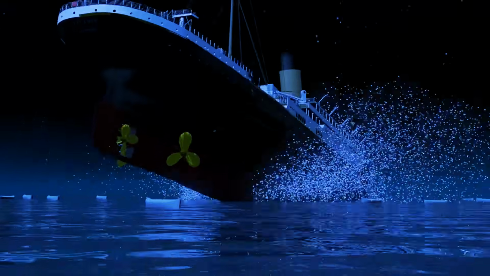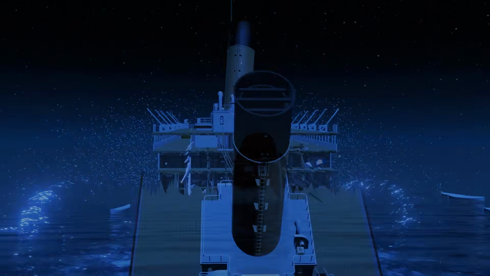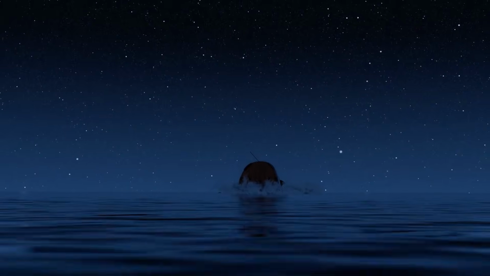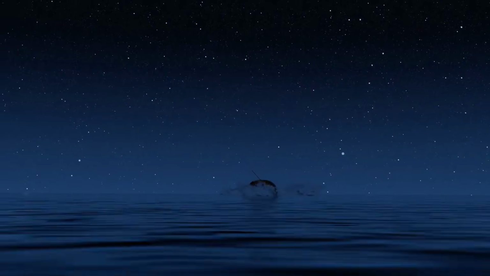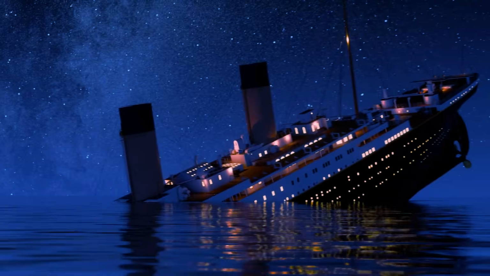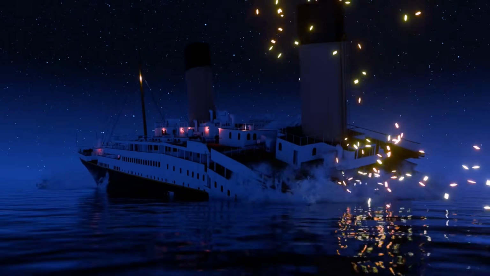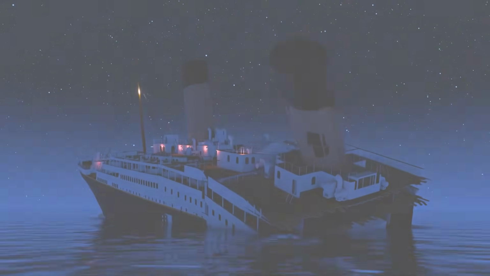near the third funnel. The stern section, still partially afloat but already severely weakened, remained above water for several minutes before sinking completely at 2:20 a.m., completing the tragic disaster. The mechanics of the sinking reveal a complex interaction between materials, structural design, and external forces.